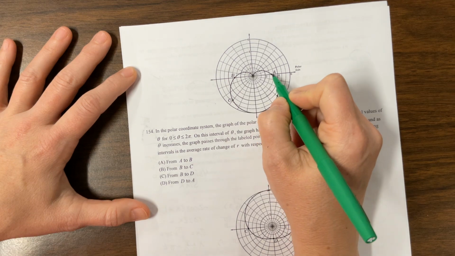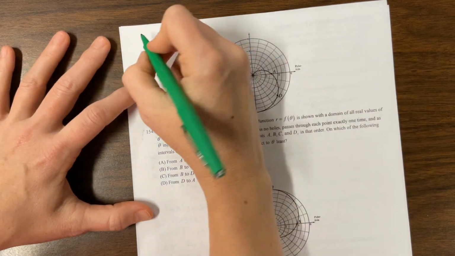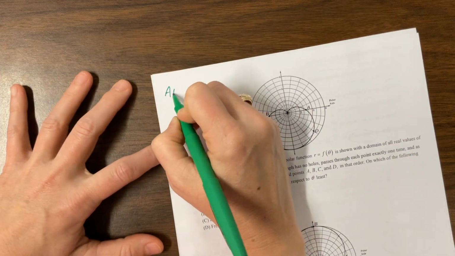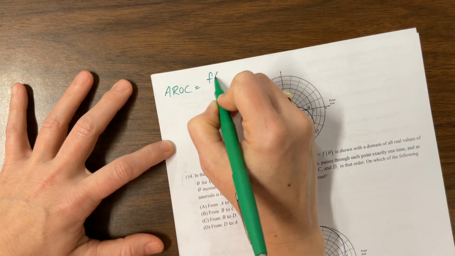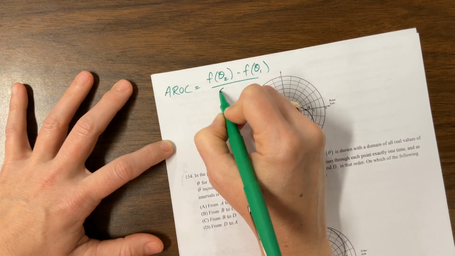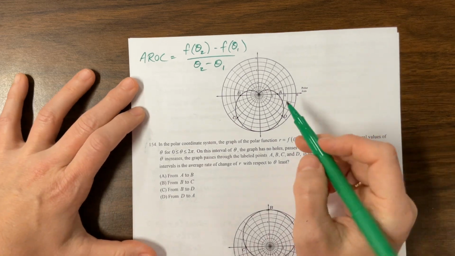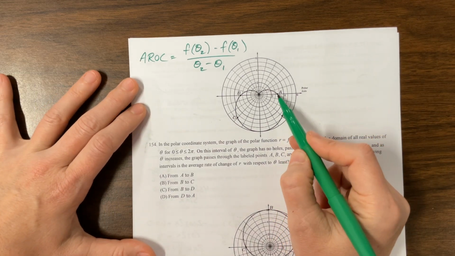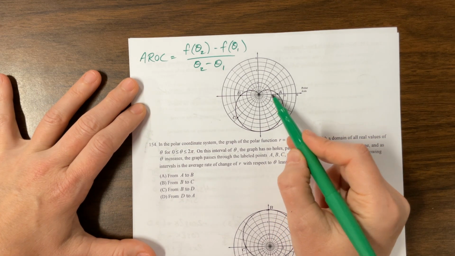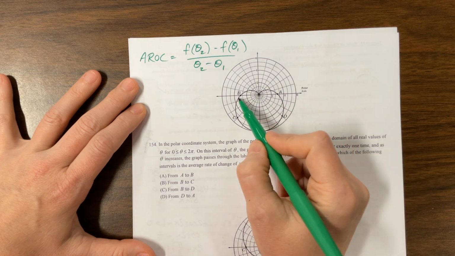Okay, we started at A, we went to B. The average rate of change is going to be f of theta 2 minus f of theta 1 over theta 2 minus theta 1. And so it's the r value, which looks to me like it would be about 3.